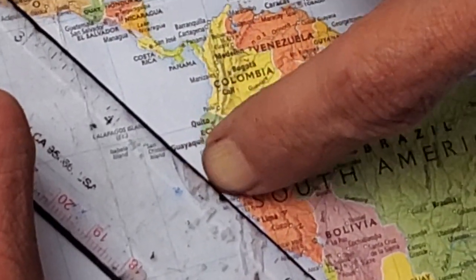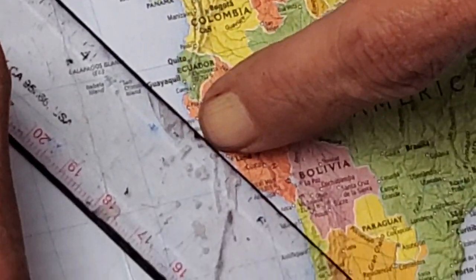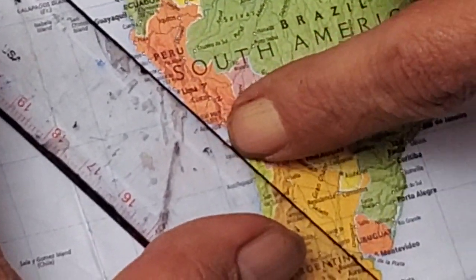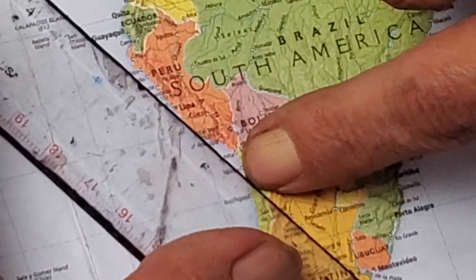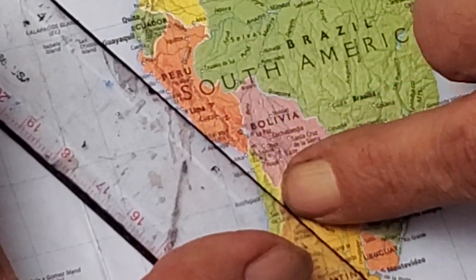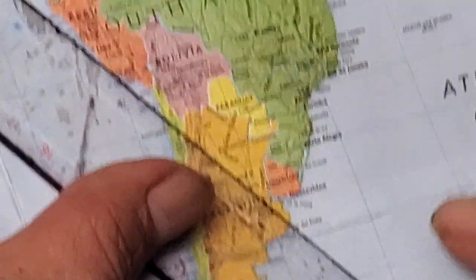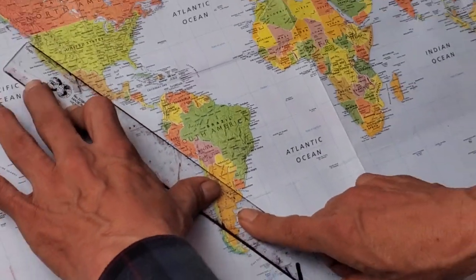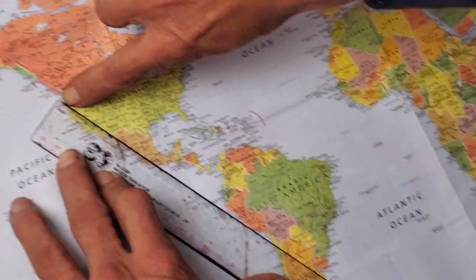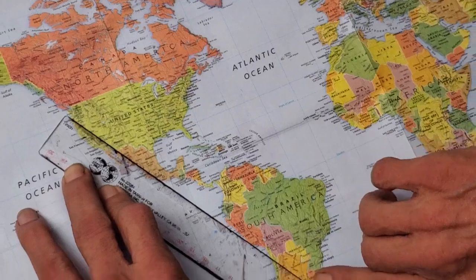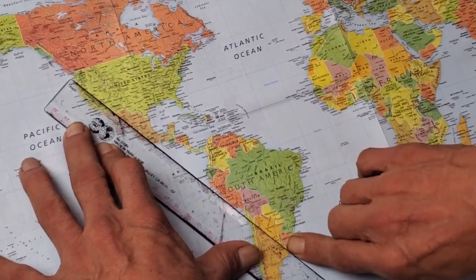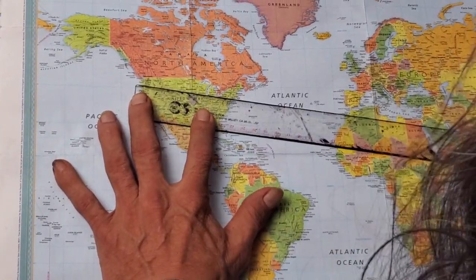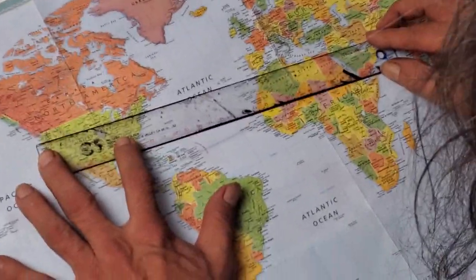So if you notice, my finger is going right along the coast of Ecuador, across the coast of Peru, and all the way on down to this city over here. But it doesn't just stop there. If you keep going, it also comes out to a major river that takes you out into the South Atlantic, right there. So this is the route from the mouth of the Columbia River all the way to the mouth of this river here.